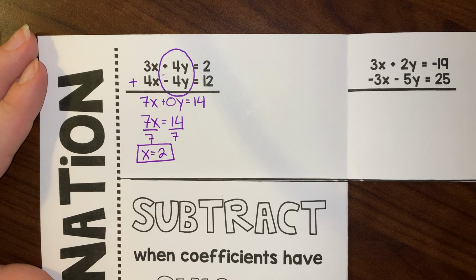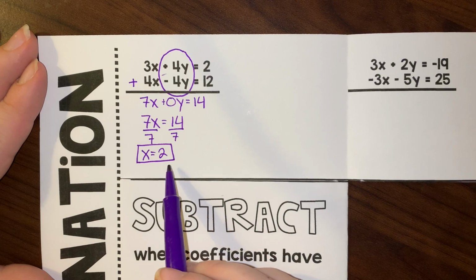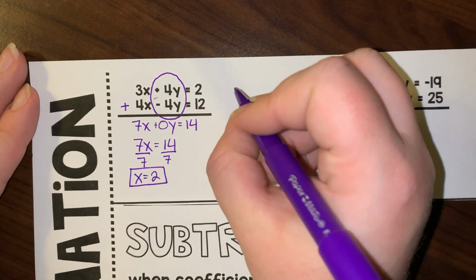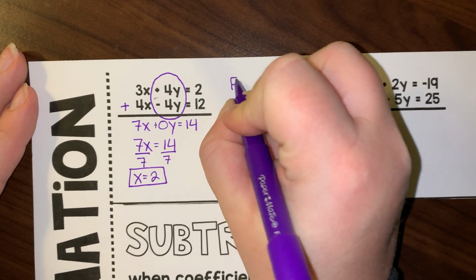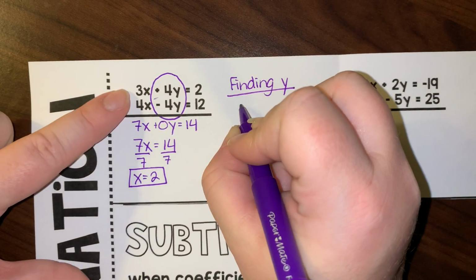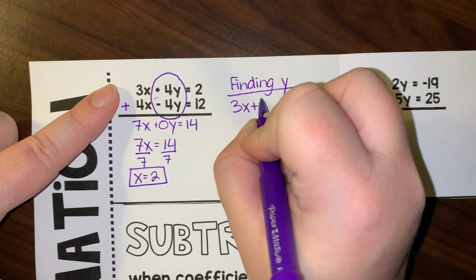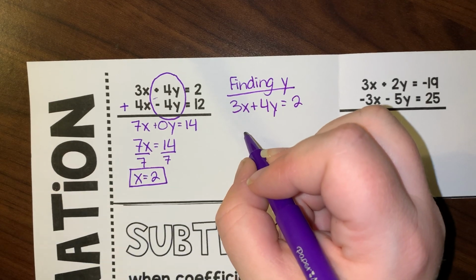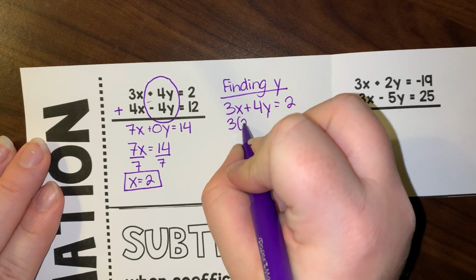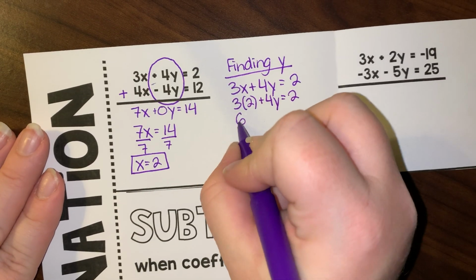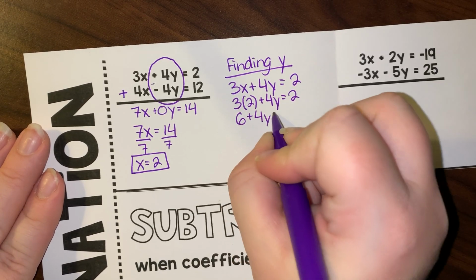But I'm not done, because I also need to find out what my y value is. So I can take this x equals 2 and substitute 2 in for x in either one of these equations. I'm just going to use the top equation. Right now I'm finding y. So I'm going to take this top equation, 3x plus 4y equals 2, and substitute 2 in for x. So I have 3 times 2 plus 4y equals 2. 3 times 2 is 6, so I have 6 plus 4y equals 2.